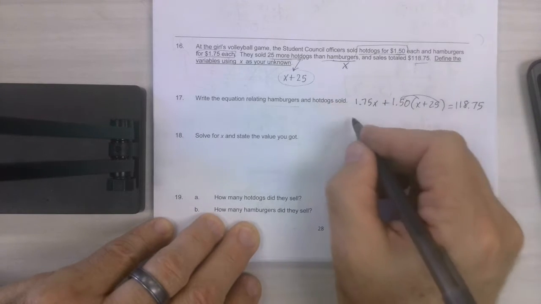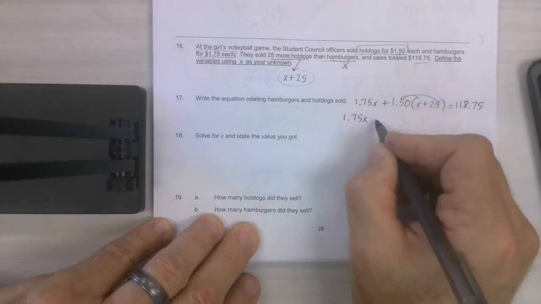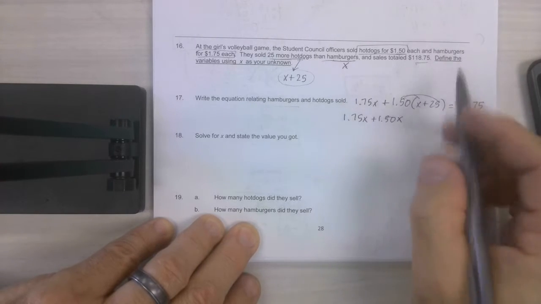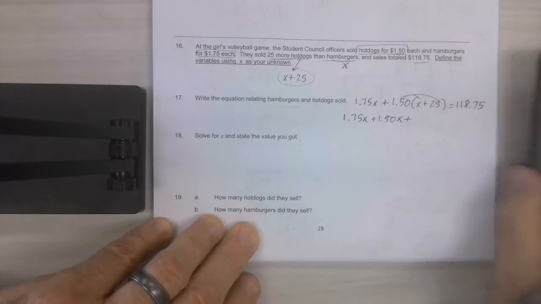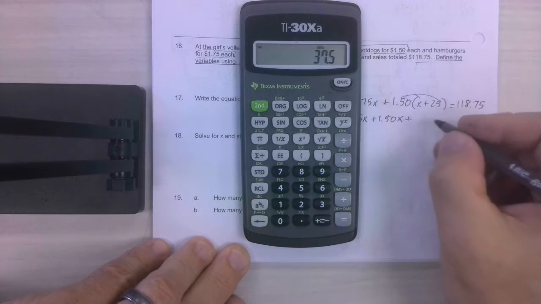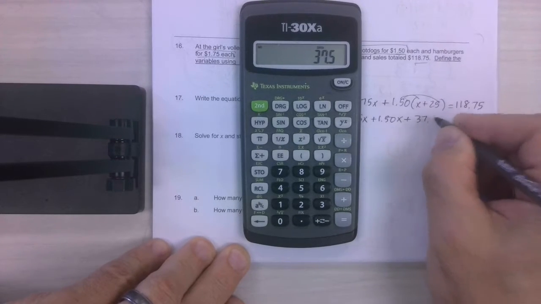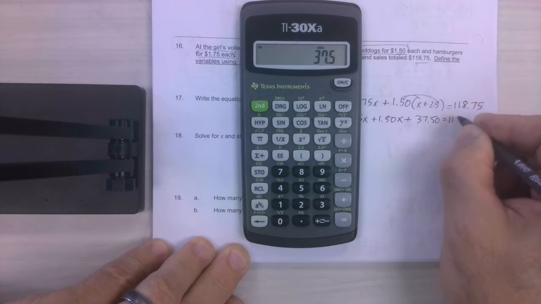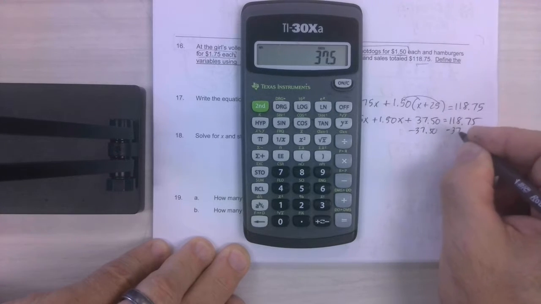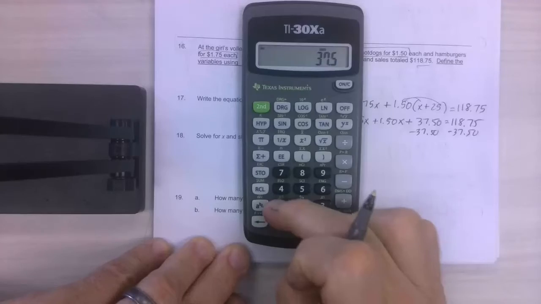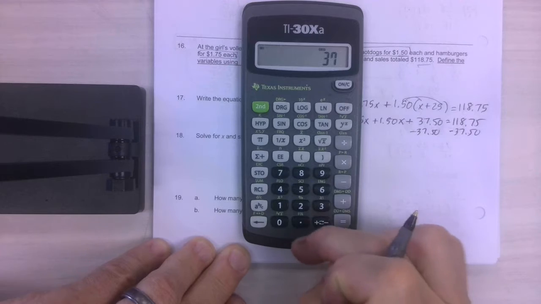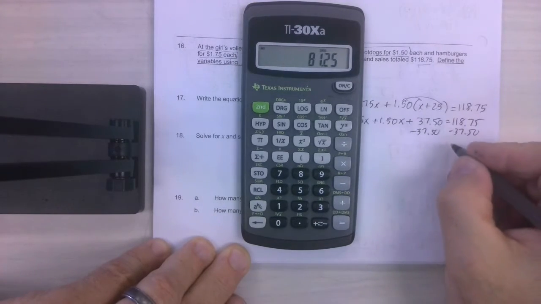So I'm going to distribute, so I get 1.75x plus $1.50 per hot dog, plus, I'm going to go ahead and use this, 25 times 1.5 essentially, 37.50 equals 118.75. So I'm going to subtract this from this side, and subtract it from that side. So 118.75 minus 37.50 is 81.25.